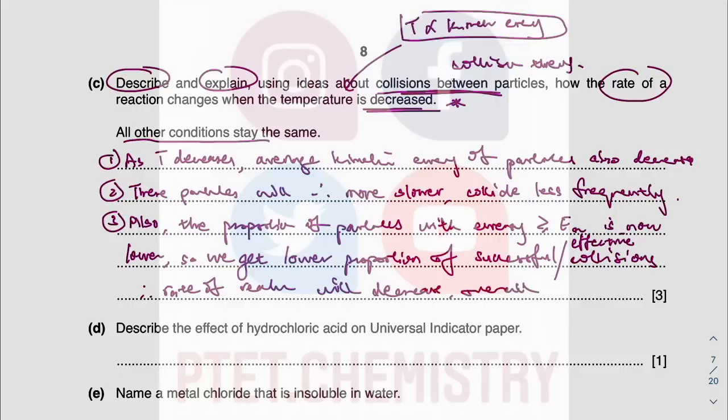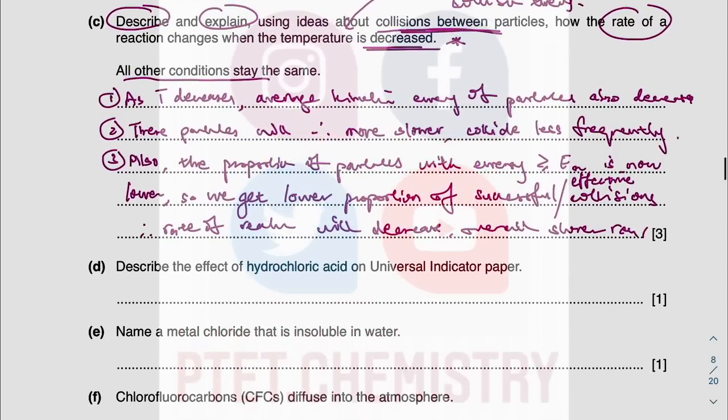Overall, slower reaction. I have described that the reaction will get slower, or decrease in rate of reaction, towards the end, but I still explain everything and then I state it. It's the same as stating and then explaining. As long as you got all the points, really. So there was just collision theory there, but we also talk about the proportion of successful or effective collisions as temperature changes.